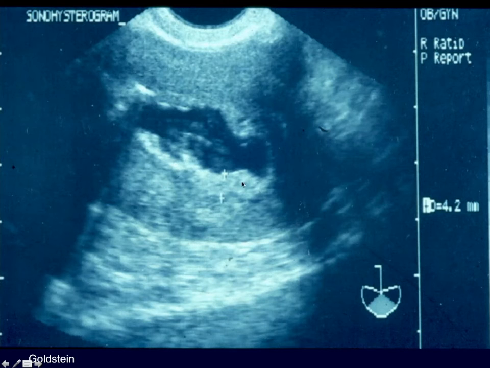So here's a woman who's 18 days from her last bleeding episode. And we put some fluid in there. You can see some of it twirling around. You know, is this focal hyperplasia? Is this a small polyp?